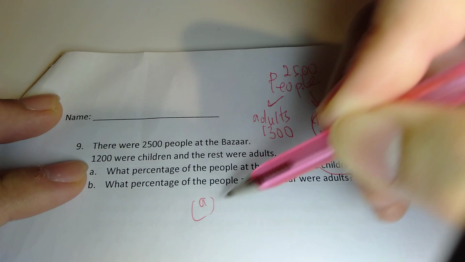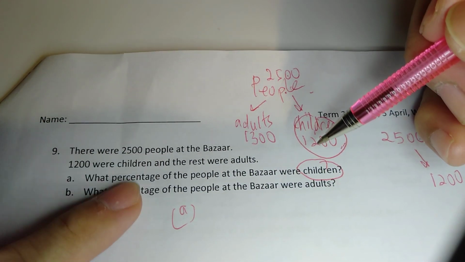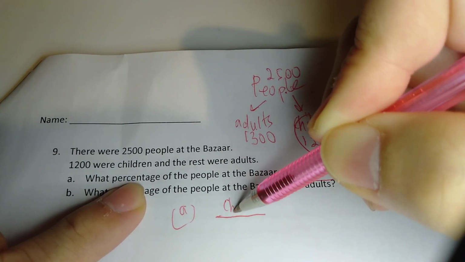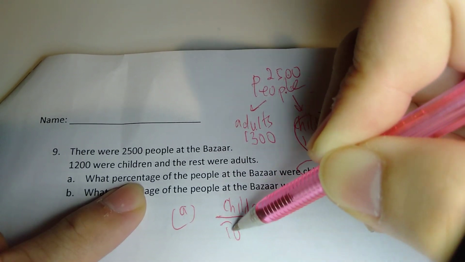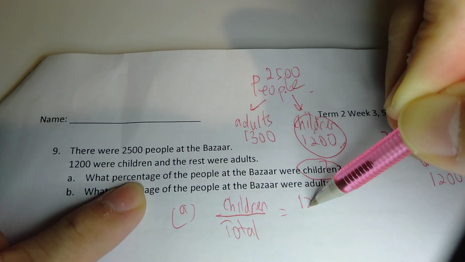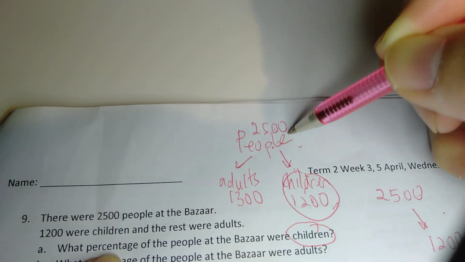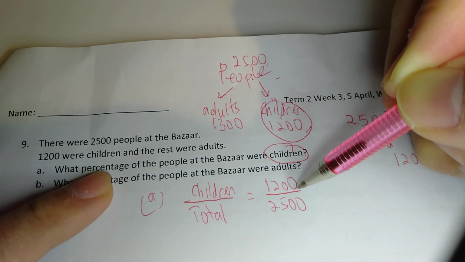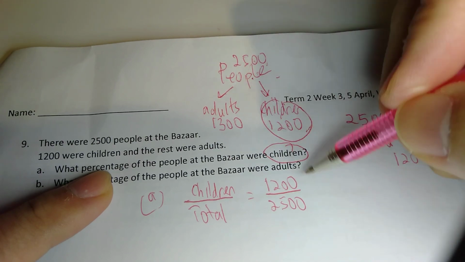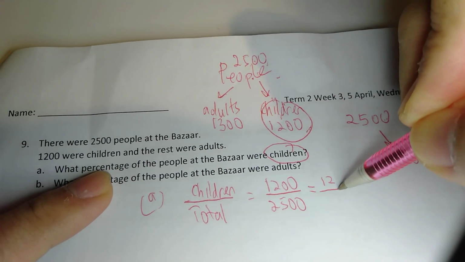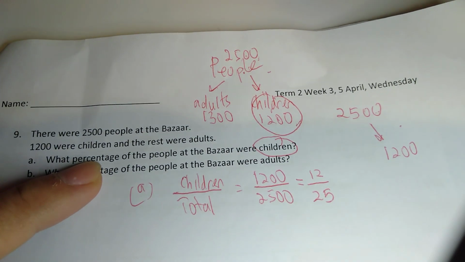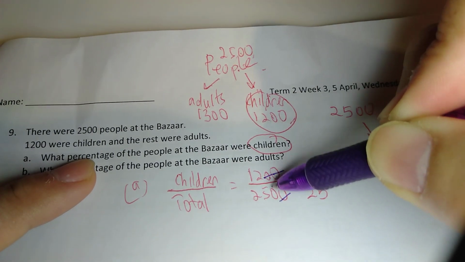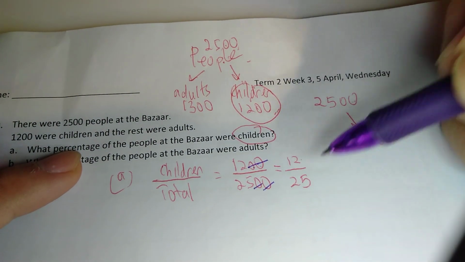So for question A, let's think about fraction first. What fraction of the people were children? Fraction will be the children part over the total number of people. So children will be 1,200 over the total, 2,500. So this is the fraction of the people there. And we simplify this to 12 over 25. How to simplify? I just divide by 100. I see 0, I cancel 0. I see 0, I cancel 0. I'm left with 12 over 25.